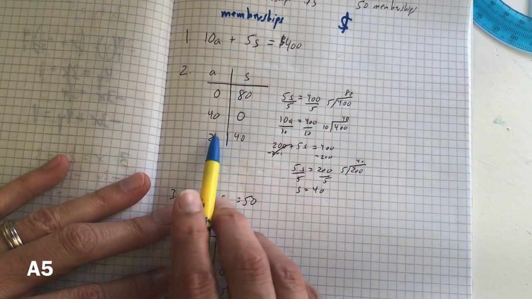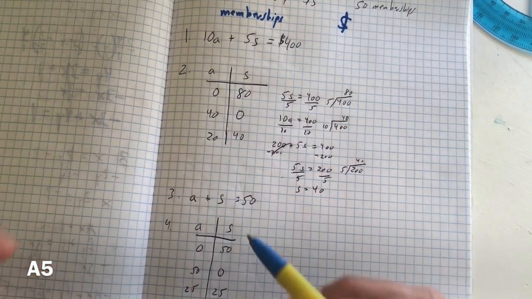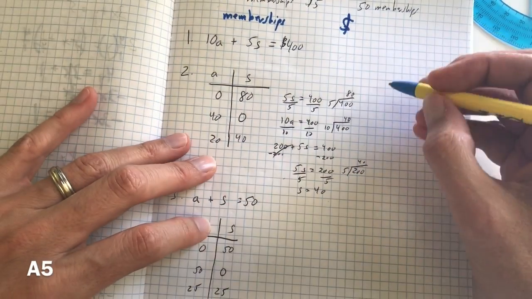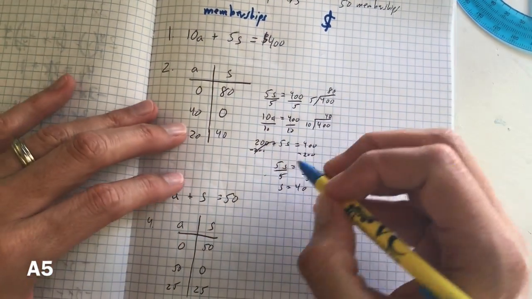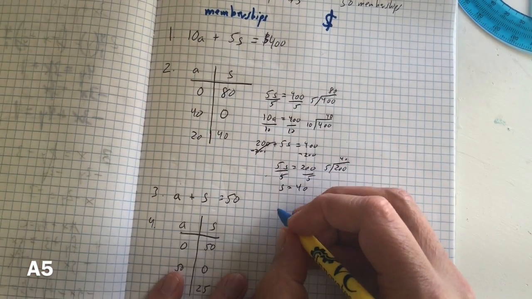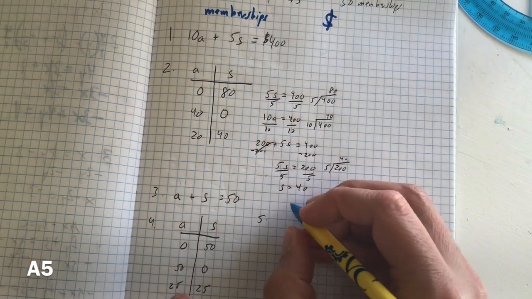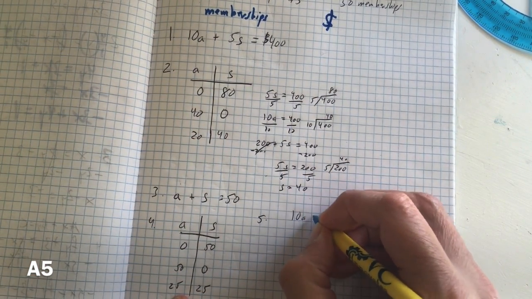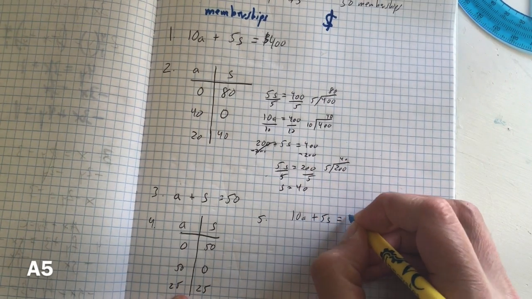This is 80, this is 40, that's 60. So I'm gonna do something a little bit more in the middle. If I come back over here and do that work, I'm gonna come back to this equation and rewrite it down here. This is where I'll put 10A plus 5S equals 400.